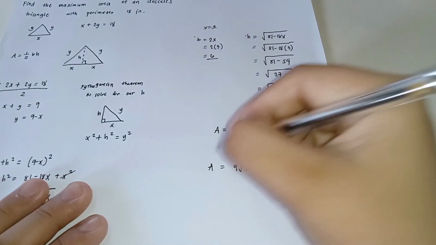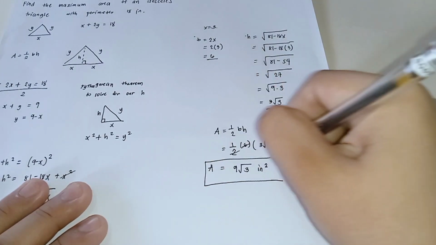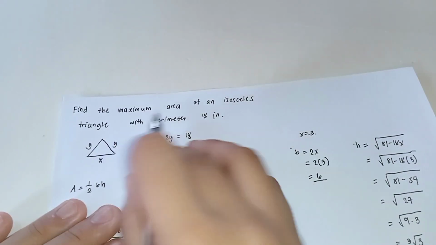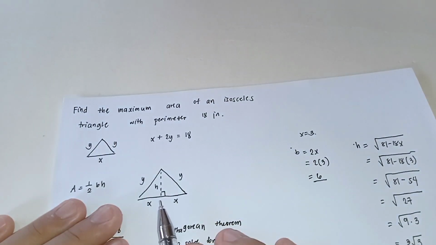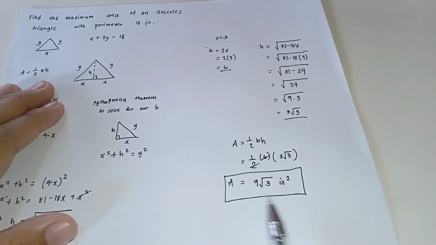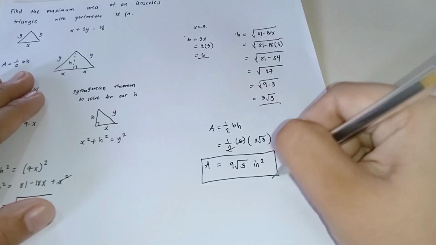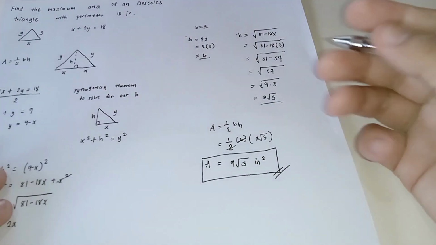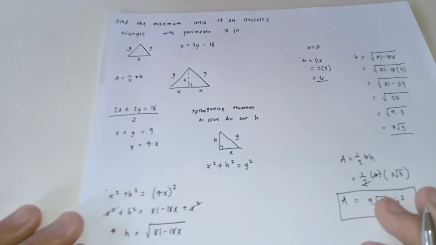So this would be the answer to our problem, which is to find the maximum area of our isosceles triangle with perimeter of 18 inches. So area is equal to 9 square root of 3 inches squared. And that would be it.